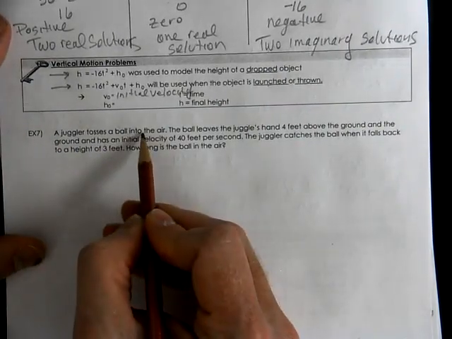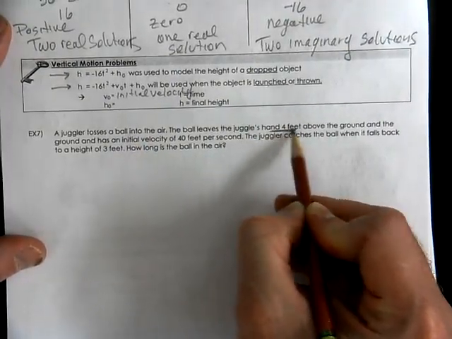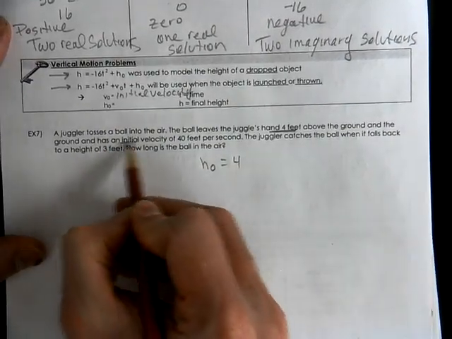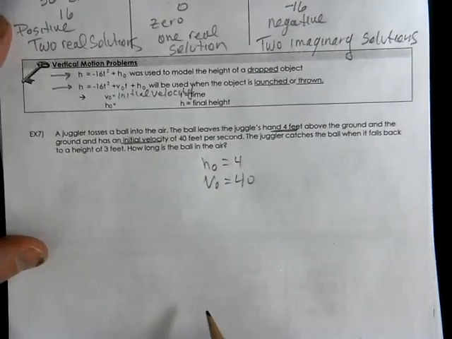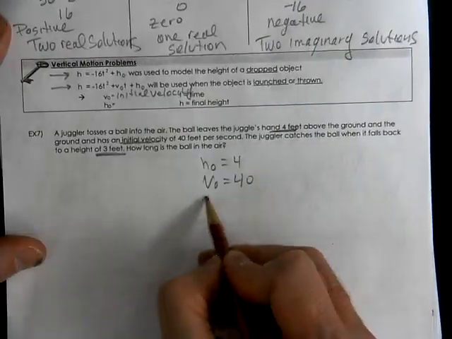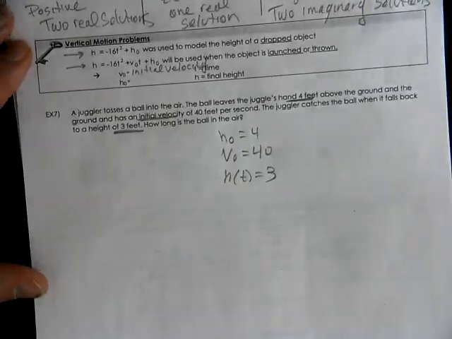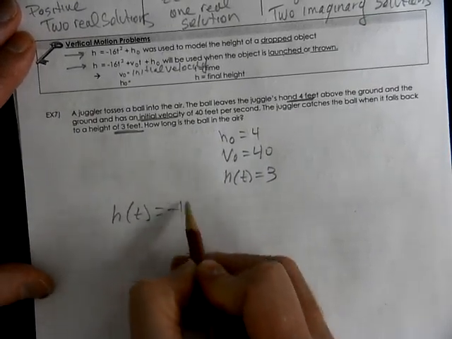If you read the storyline, you see that the original height is 4. The initial velocity is 40 feet per second. And you're wondering when it's going to hit 3 feet. So you've got to read through your story problem and find the parts for your formula.